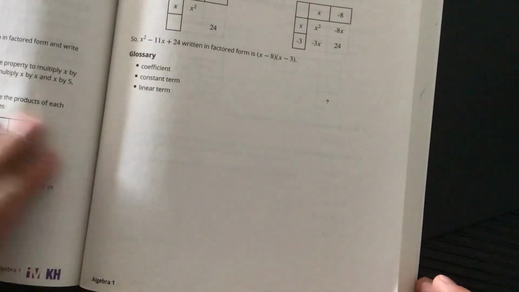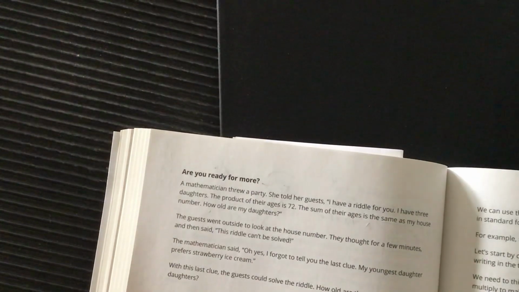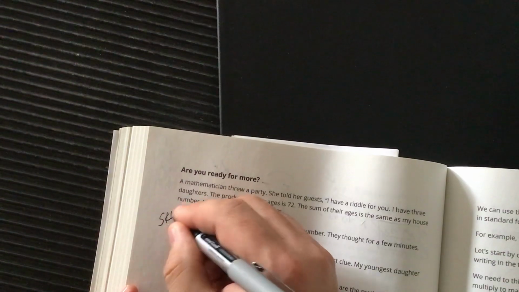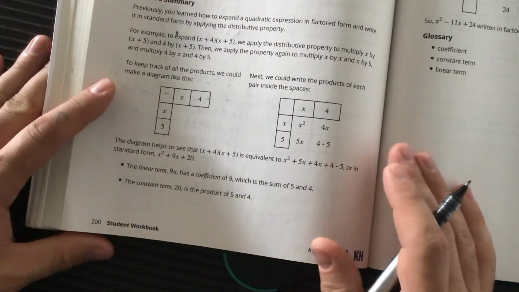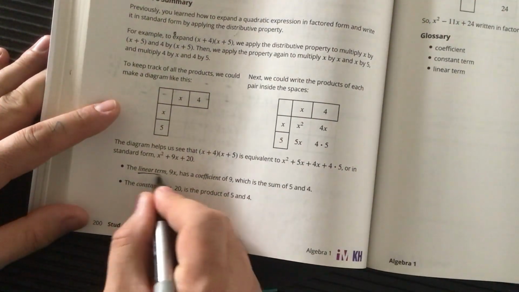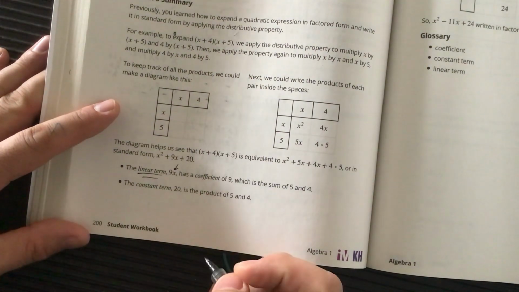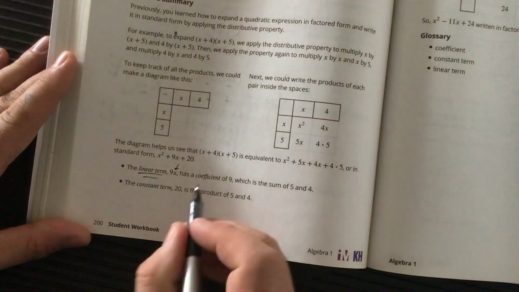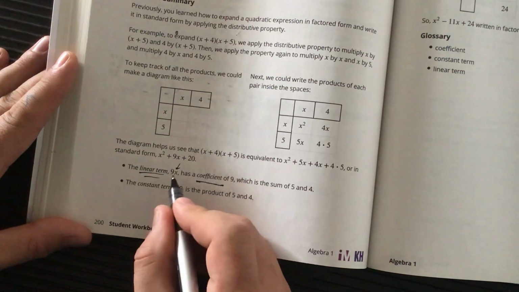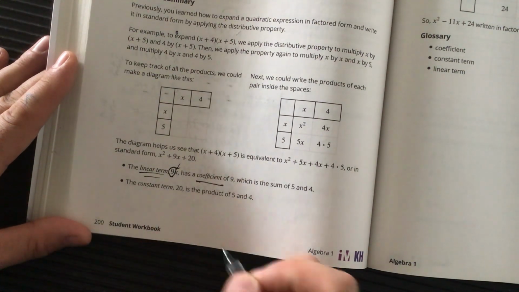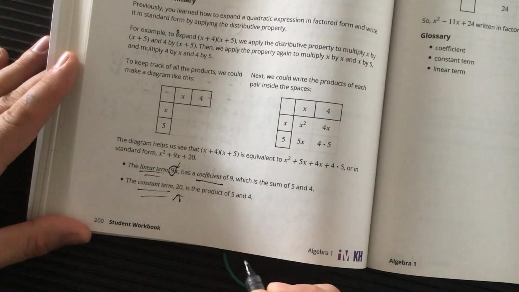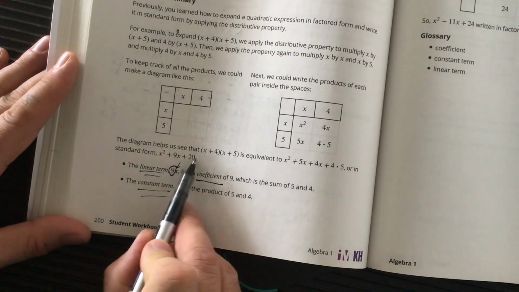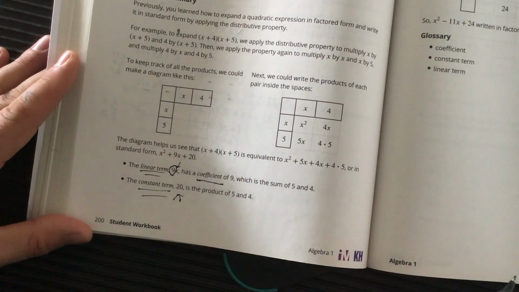All right, we are going to skip the, are you ready? Again, you can always draw diagrams. Some terms I would like to discuss. Anytime it discusses linear term, remember that means it has an x on it. Anytime you see the term coefficient, that just means a number in front of the variable. Constant term is the number by itself. Okay, 20 is a number by itself. That is our constant term.